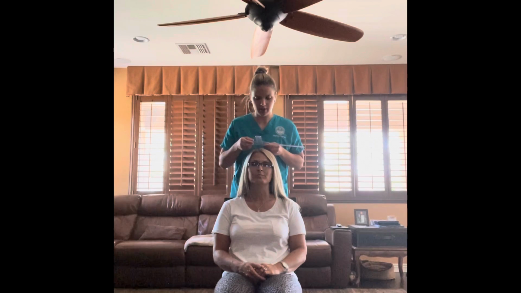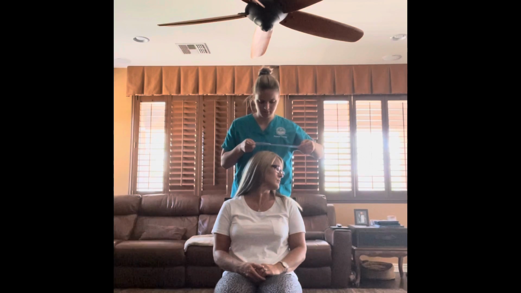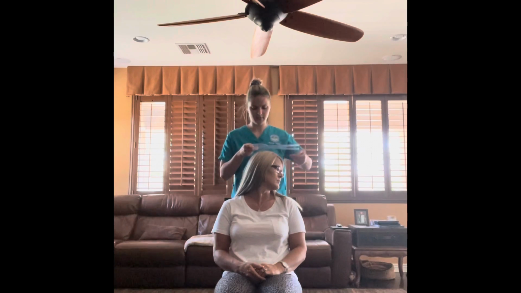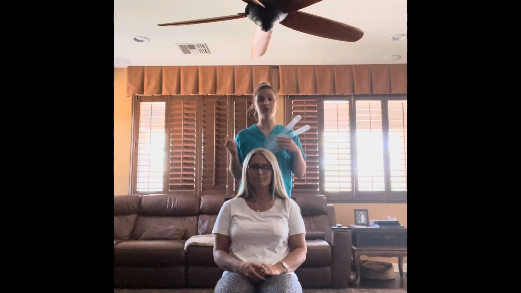All right, Mickey, go ahead and turn to the left. So we have about 70 degrees of rotation on that side, which is well within normal limits.